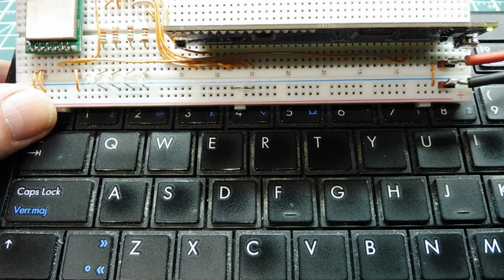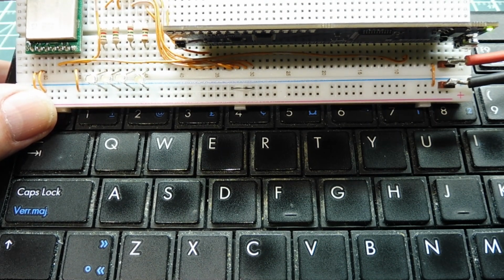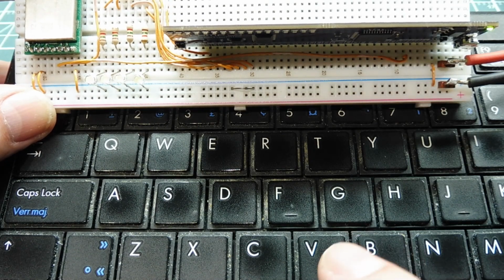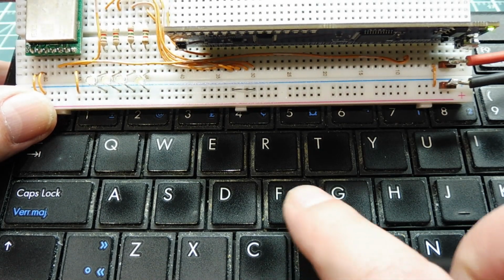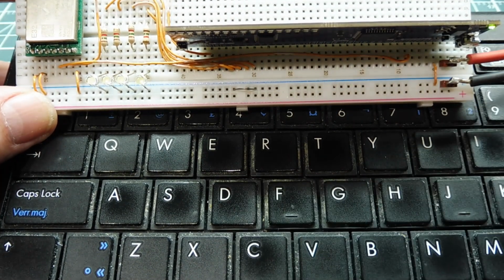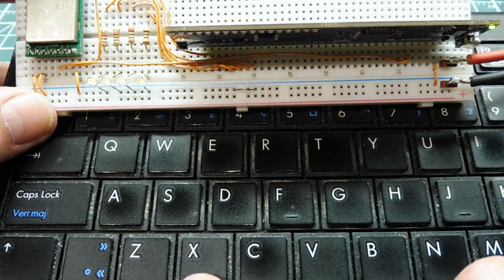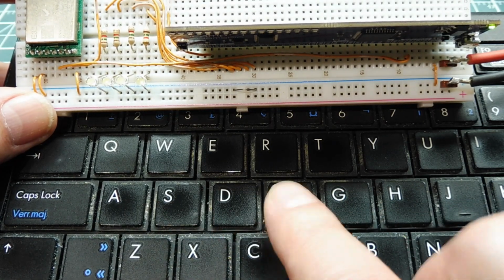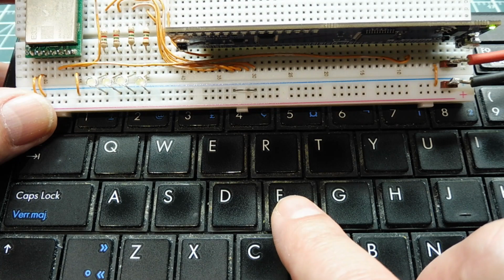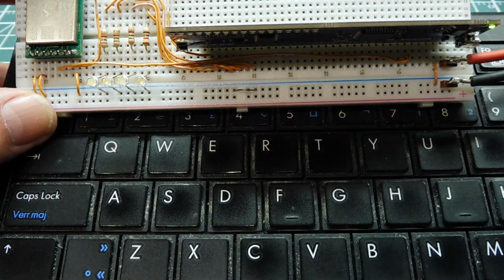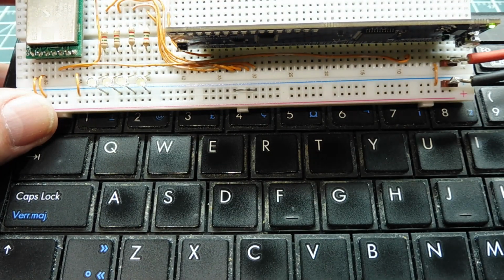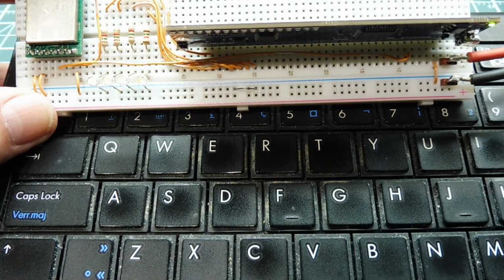Now I have my transmitter hooked up to my keyboard, my computer, and every time I hit a key on the keyboard, it's going to send that ASCII character code. You can see here, you can hear it. I have a radio on. So I have the 4 LEDs mapped to the 4 keys A, S, D, F. So capital A, capital S, capital D, capital F will turn on the 4 LEDs, and lowercase a, s, d, f will turn off the LEDs, which could be relays.